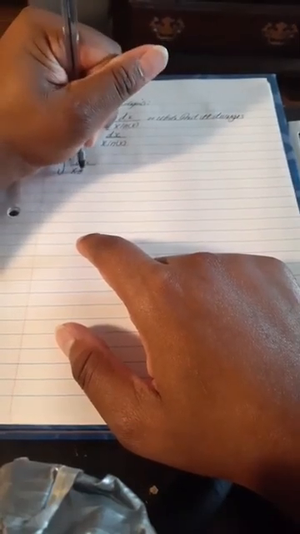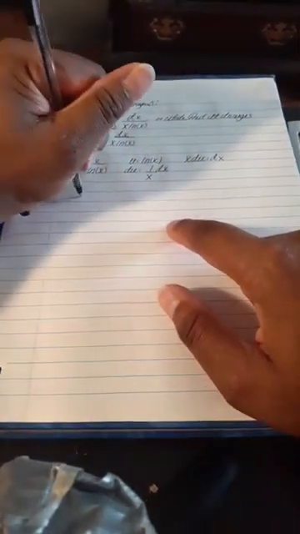So we've got the integral of dx over x ln of x. Let's just evaluate this with a u substitution. Obviously, we pick u to be ln of x. We take the derivative of that, which we know is du equals 1 over x dx. And then we get x du is equal to dx.